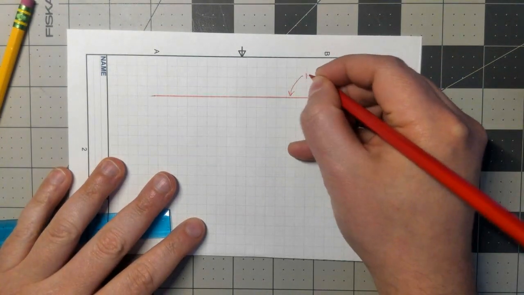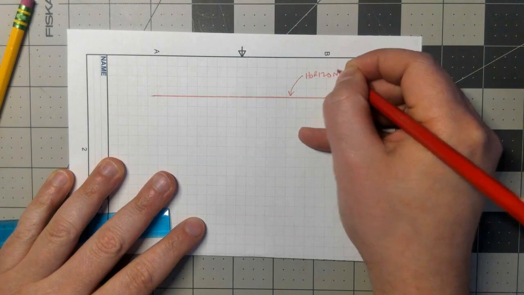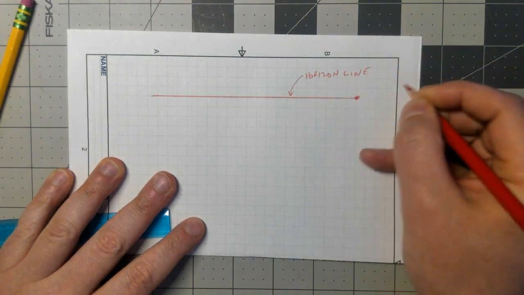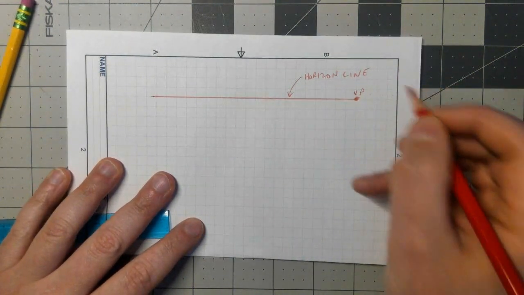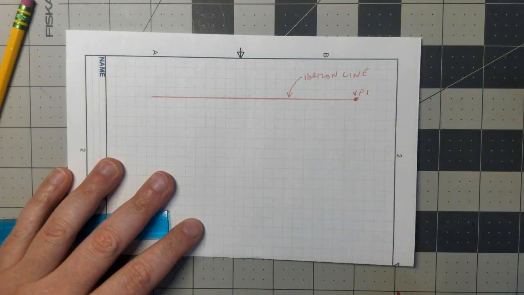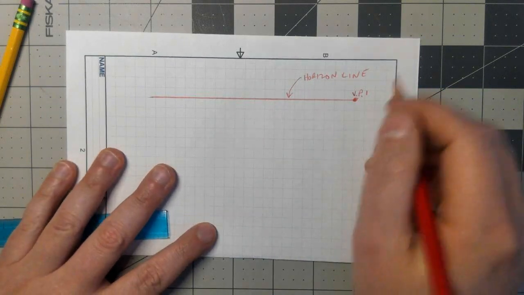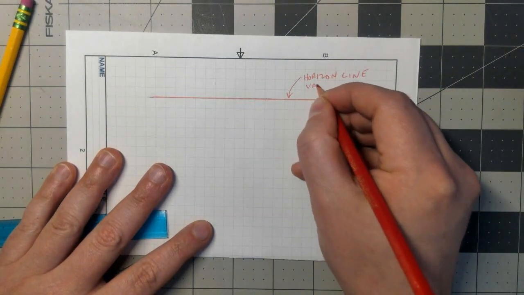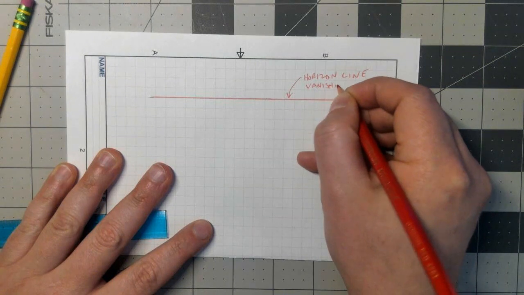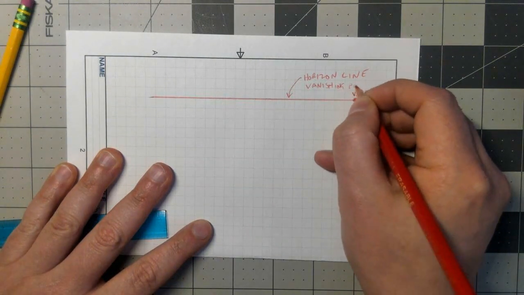So we're going to label this. This line is the horizon line, so go ahead and label that. And then this is the vanishing point. I'm going to label it VP1. That's what VP stands for, vanishing point. So let me write that out: vanishing point.